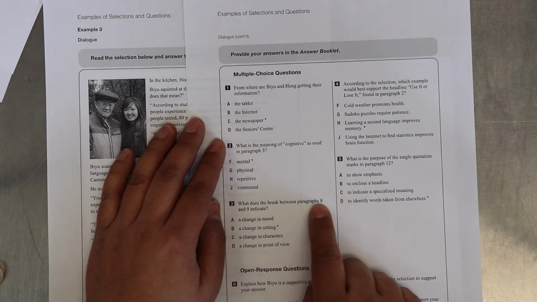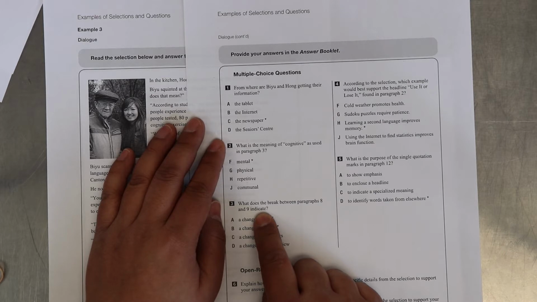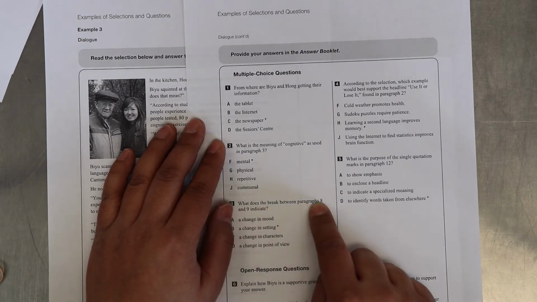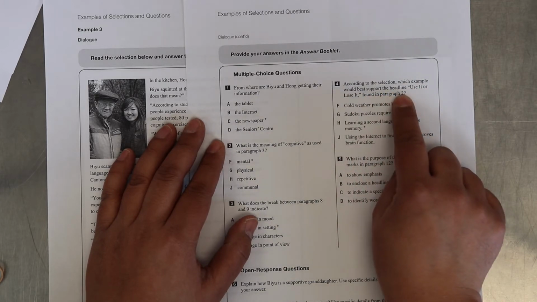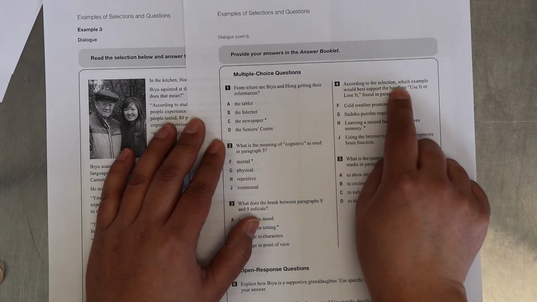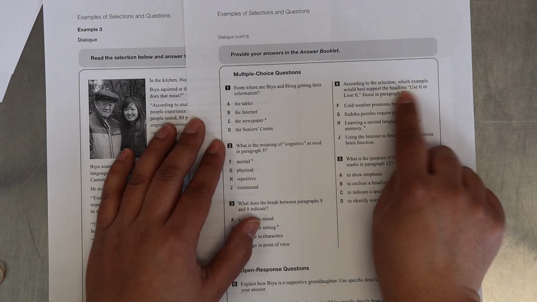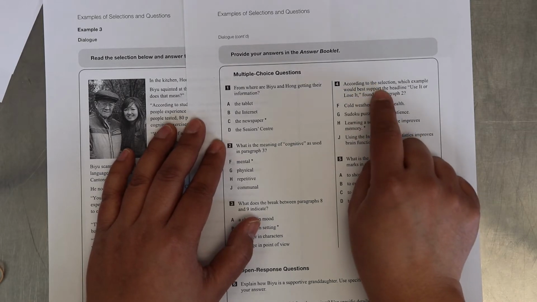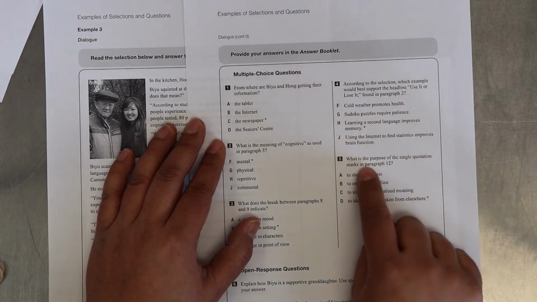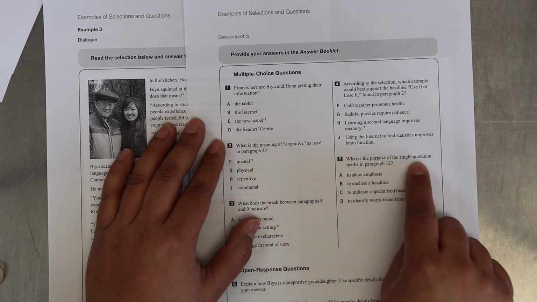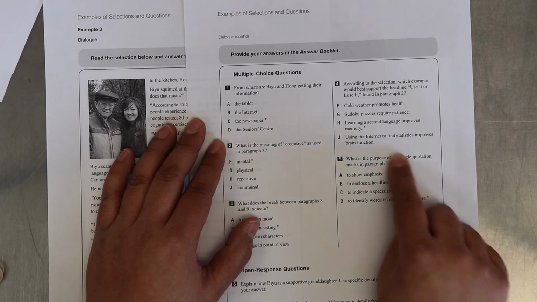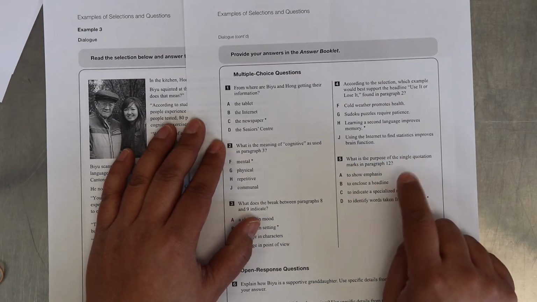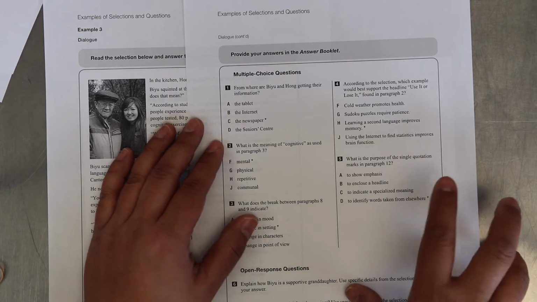What does the break between paragraphs 8 and 9 indicate? So there's a break in paragraphs, okay? According to the selection, which example would best support the headline, use it or lose it, found in paragraph 2? Okay, so I'm going to have to pay attention to the headline, use it or lose it, because it's going to ask me what it's referring to, okay? And what is the purpose of the single quotation marks in paragraph 12? See, so this is the sort of example of the grammar usage that they're going to ask me about in this reading.